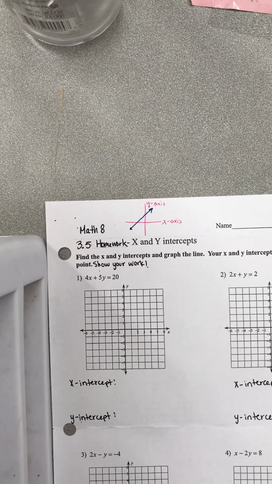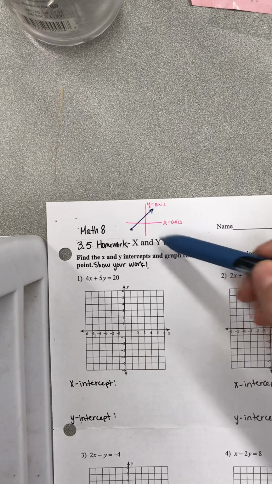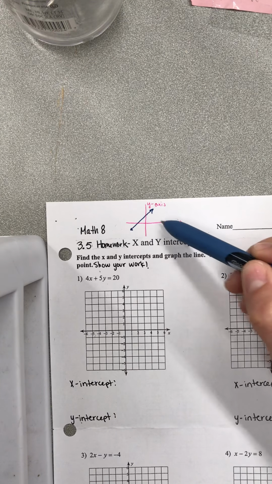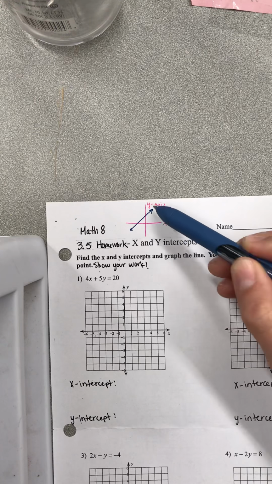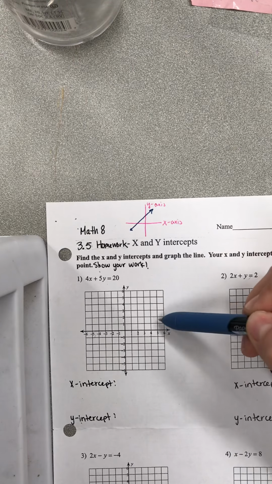In section 3.5, we talked about how to find the x and the y intercepts and then graph them. If you look at my little diagram up at the top of the page, you'll notice that my y-axis, which is your vertical axis, and my x-axis, which is your horizontal axis, are labeled. Now, my line is in this dark blue pen here.